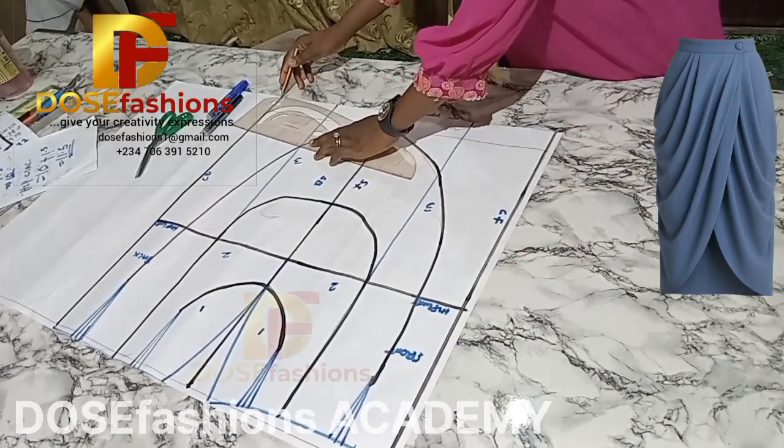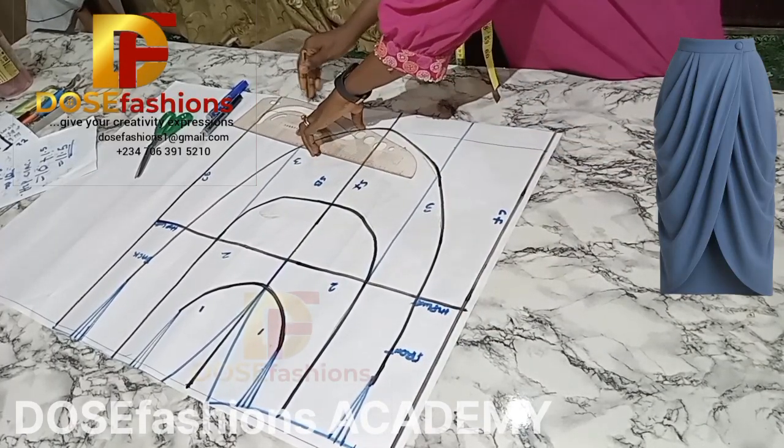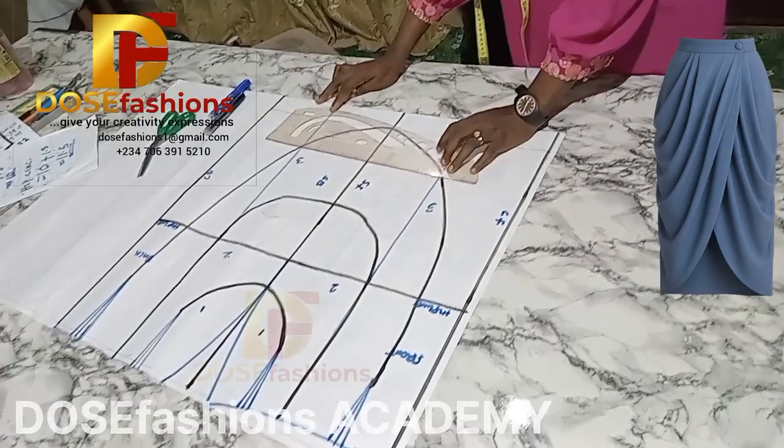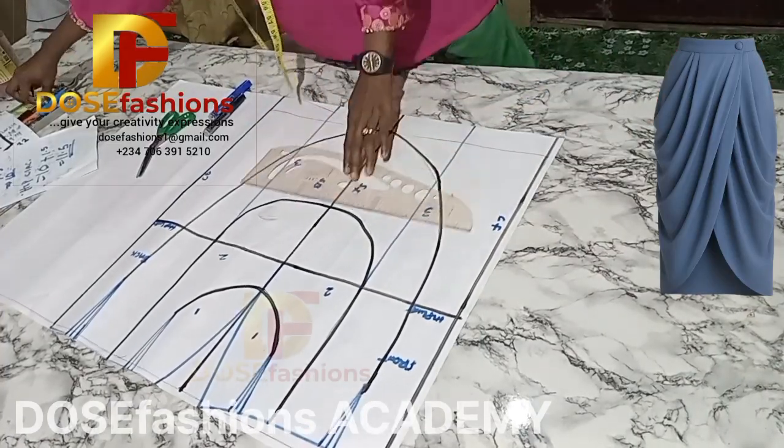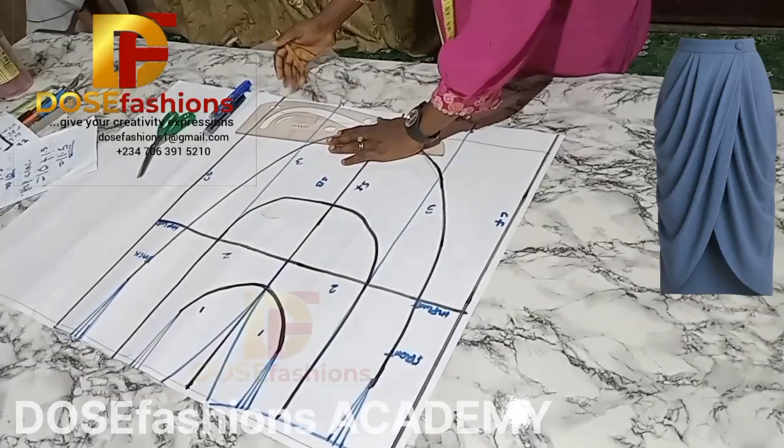So I'm trying to use a French curve. I want the curve to flow. I want the bouncing flow. So while doing our curve, let's continue with the styling of this skirt.